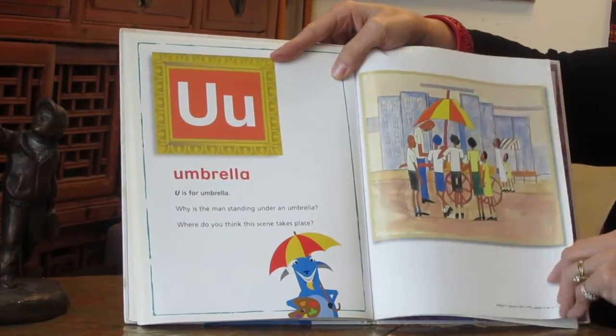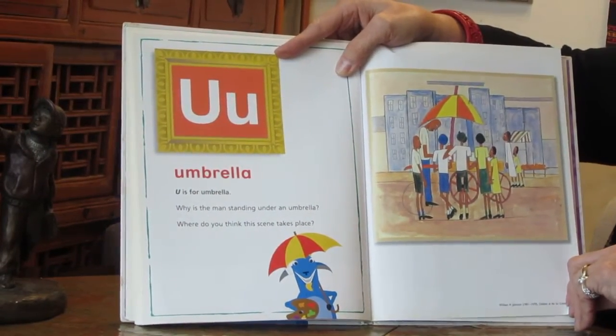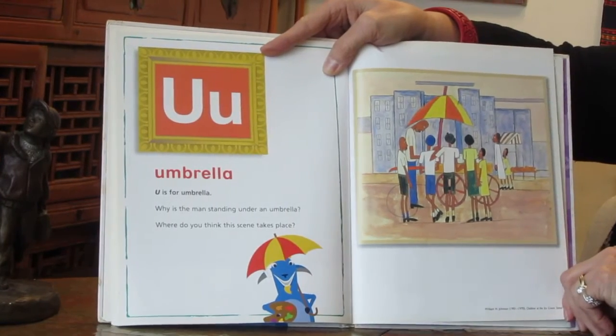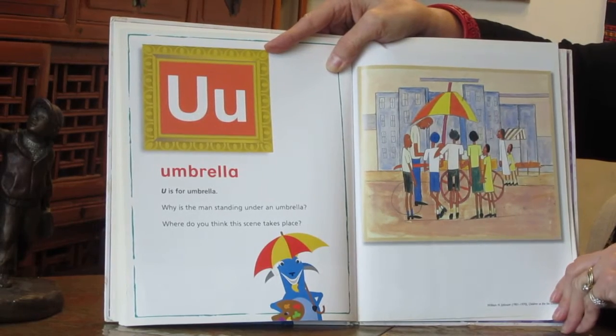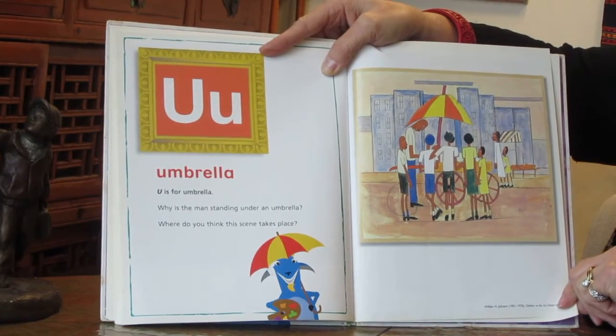U. Umbrella. U is for umbrella. Why is the man standing under an umbrella? Where do you think this scene takes place?